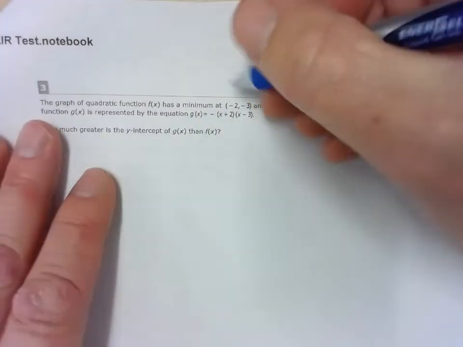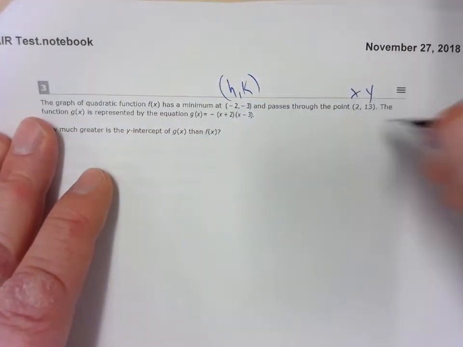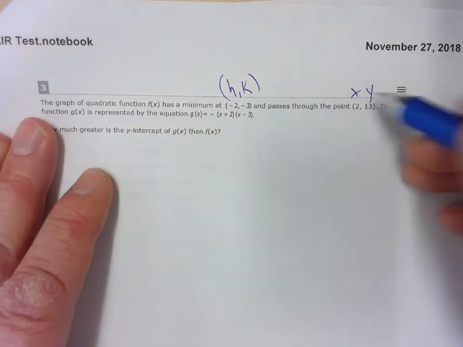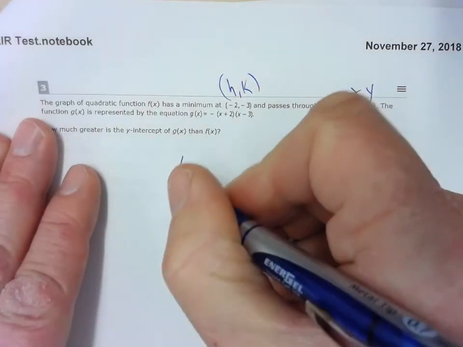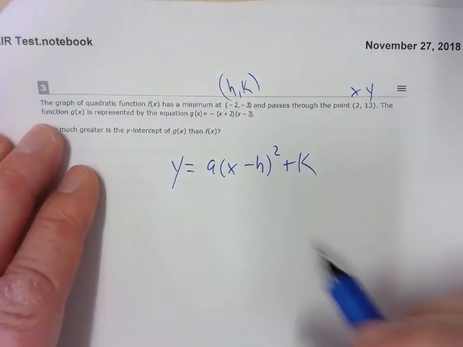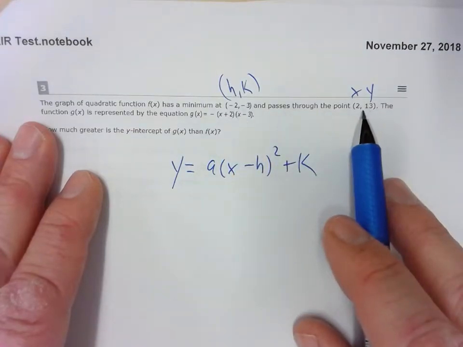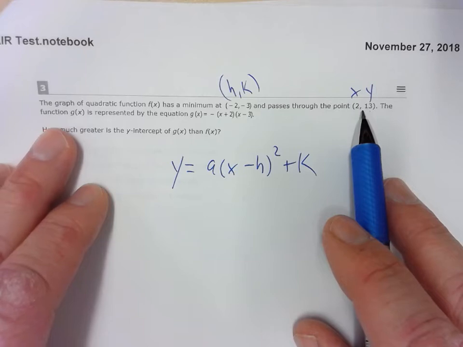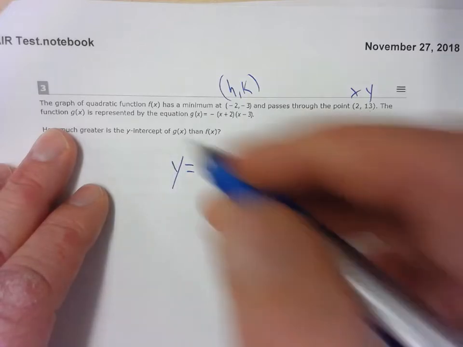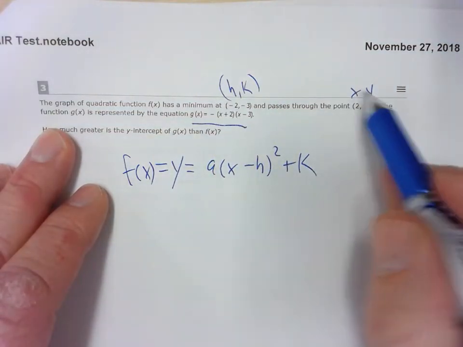So this is the vertex, the h and the k, and this is some x and y. And we're going to write the equation of the parabola based on the h and k and x and y. So your base formula is y is equal to a(x minus h) squared plus k. So that's the quadratic. The minimum is the vertex, the h and the k, and it passes through some x, y point. All right, that's the g function. Wait a second. Oh, that's the f function, and then the g function is the other one. My bad. So this is the g function, and the f function comes from these 2 points here.